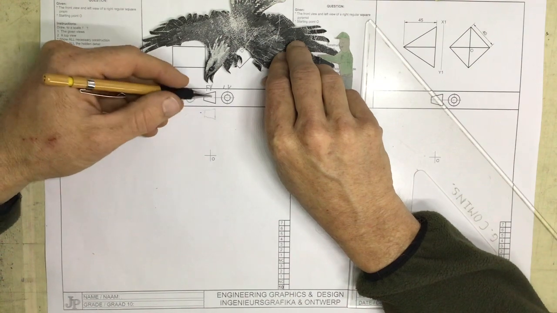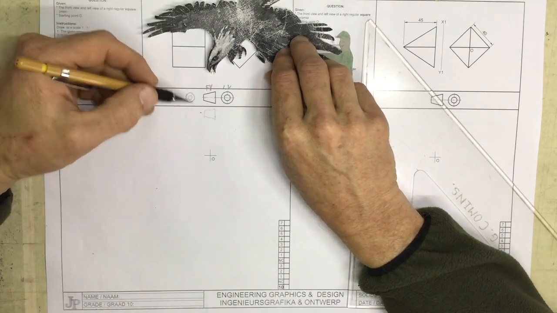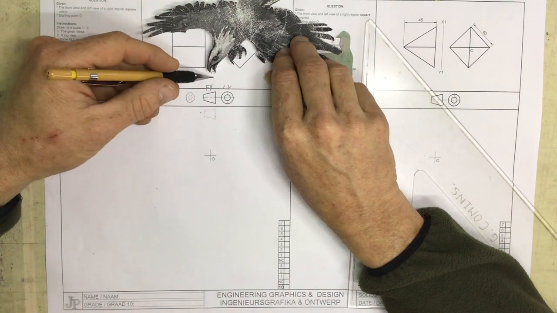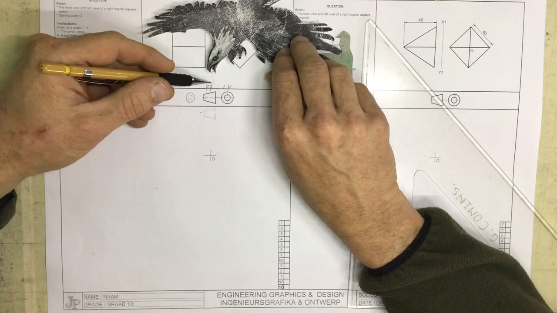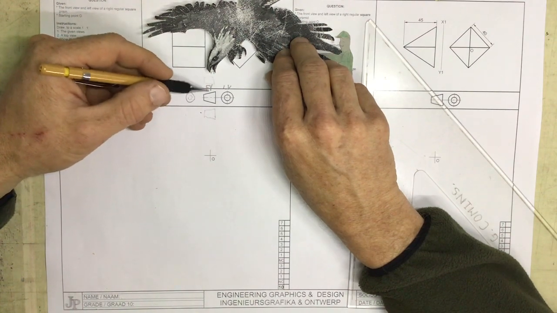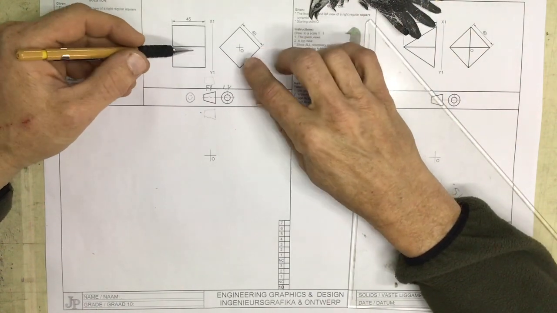You don't need to draw all of that in. Please note, front view, left view, right view, top view. If I wanted to draw a bottom view, it would be somewhere over there at the top of the front view. Right, please note that. That is what this diagram is showing.